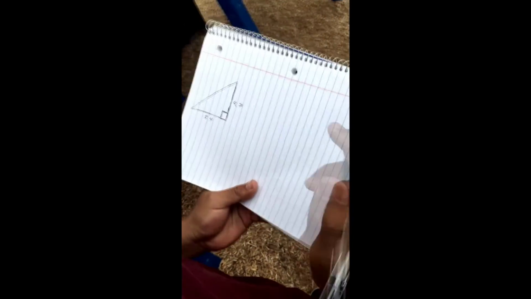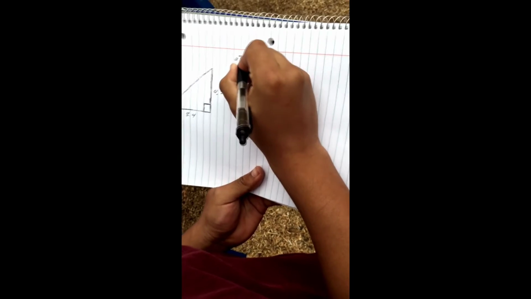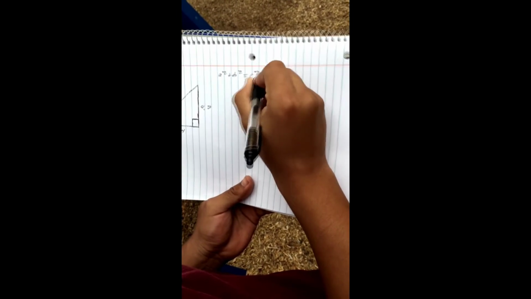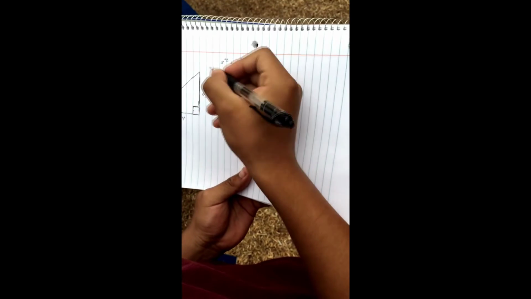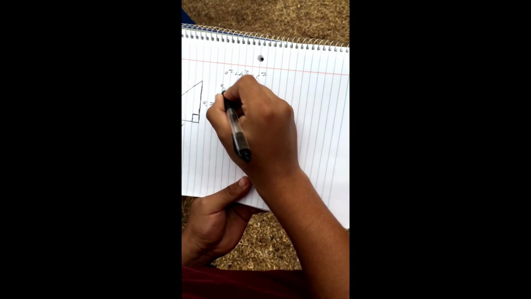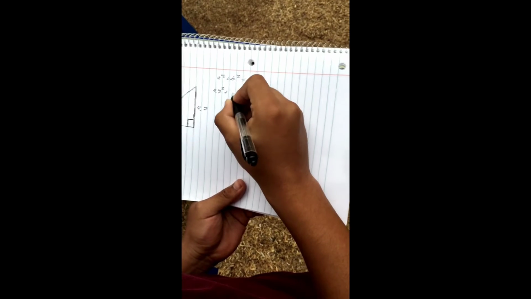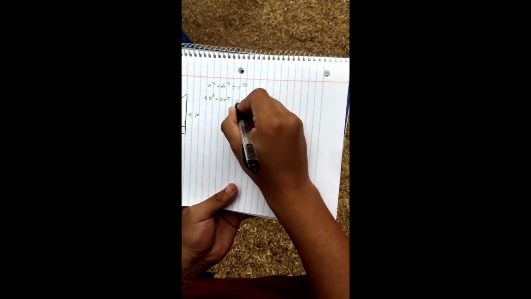So then after those measurements, I'm going to be using the Pythagorean theorem, which is a squared plus b squared equals c squared. I'm going to plug in both of the measurements from the triangle: 4.7 squared plus 3.4 squared equals c squared.